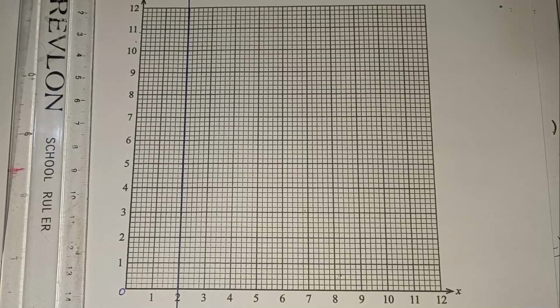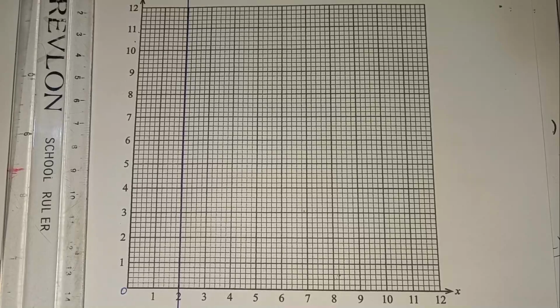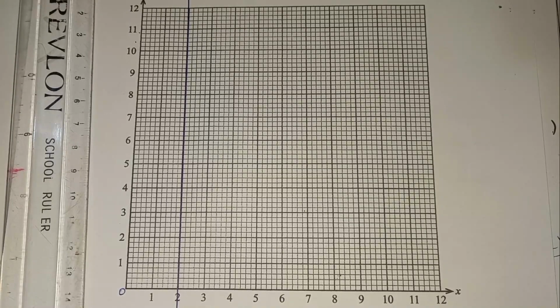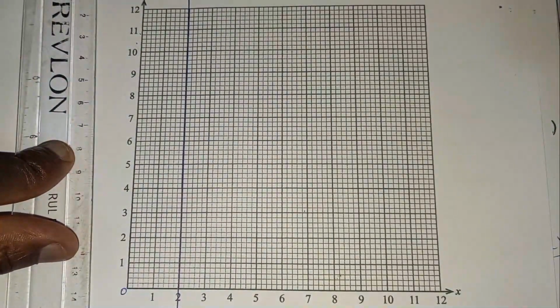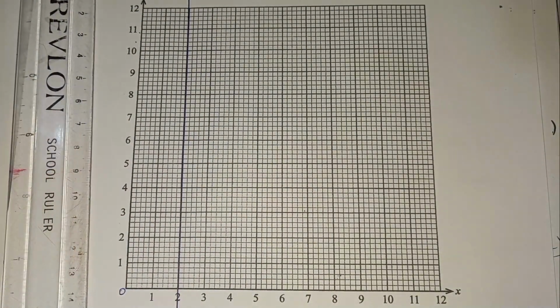And before I forget, I just drew a continuous line. That line should be continuous. So this is x is equal to 2. That is the line I've drawn, x is equal to 2, a vertical line passing through 2.